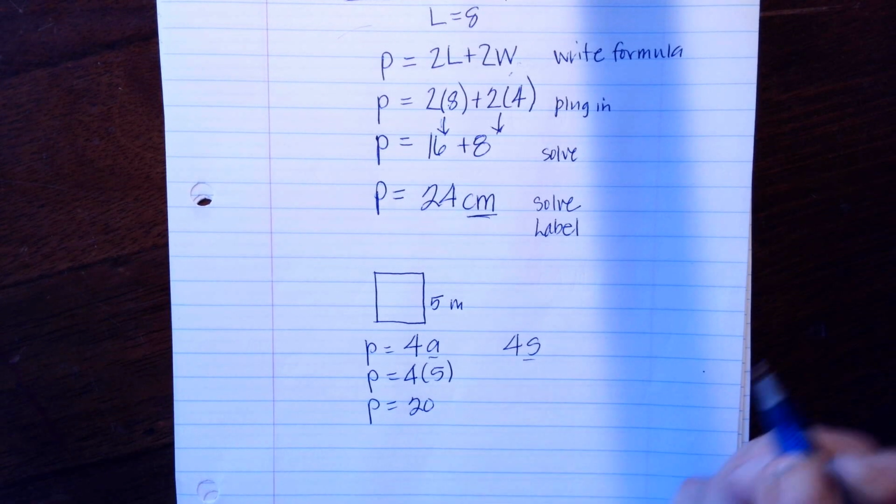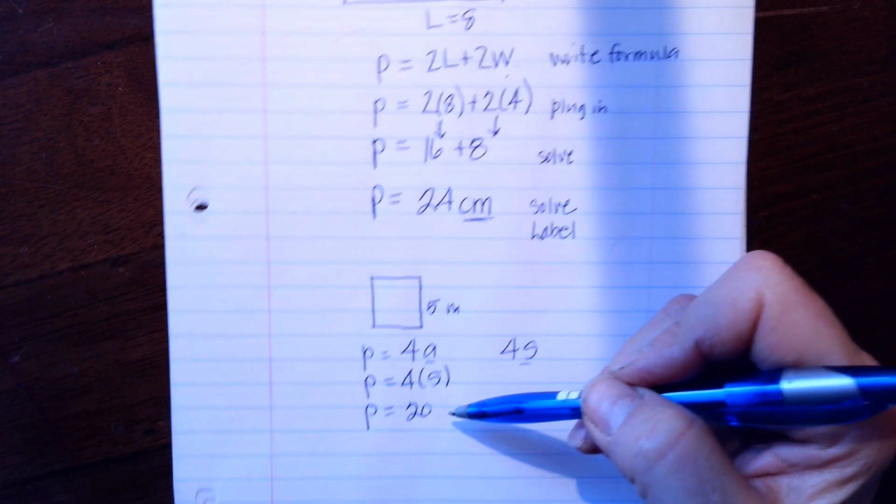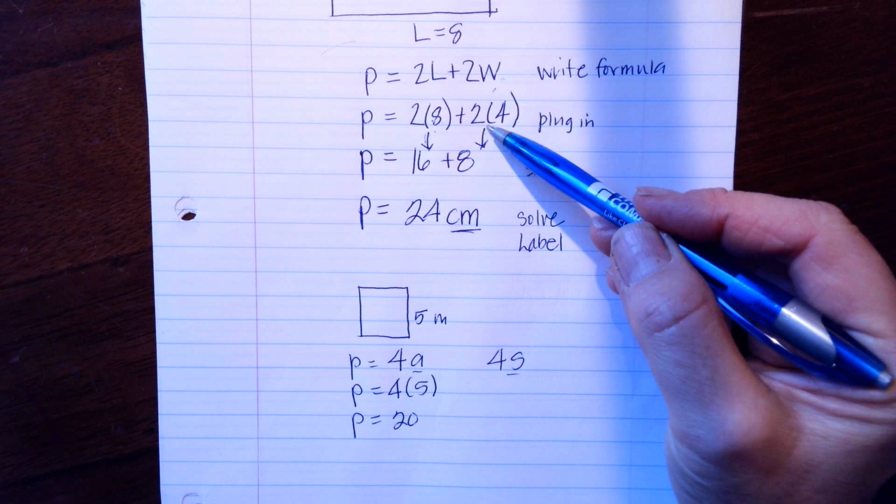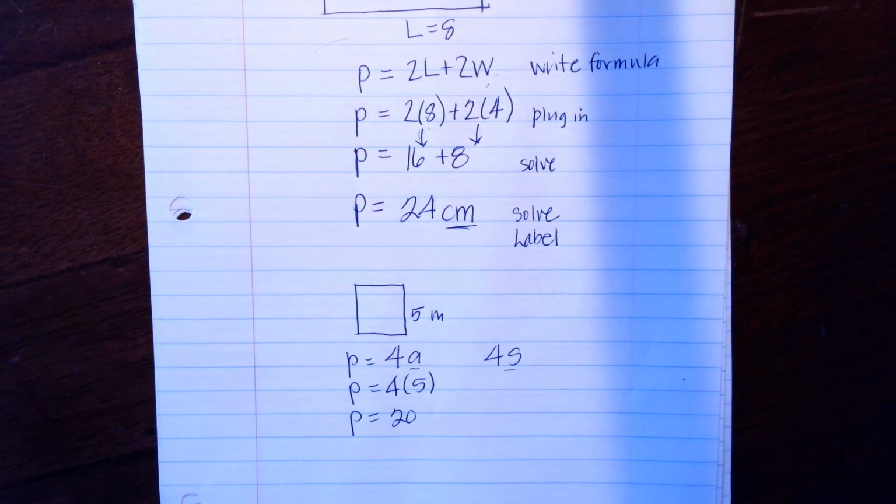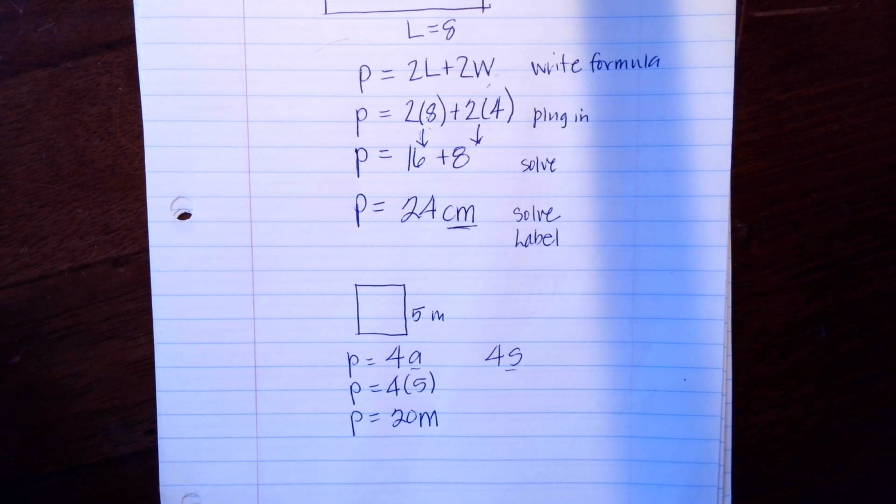And then do you see how this one doesn't have 4 steps? Because you didn't have to add anything together. So this one's only 3 steps, and then we put our label in just like that. Does that make sense? Okay.